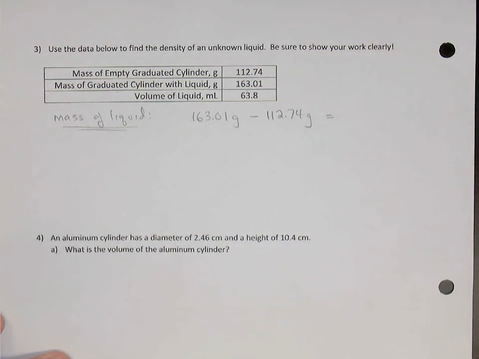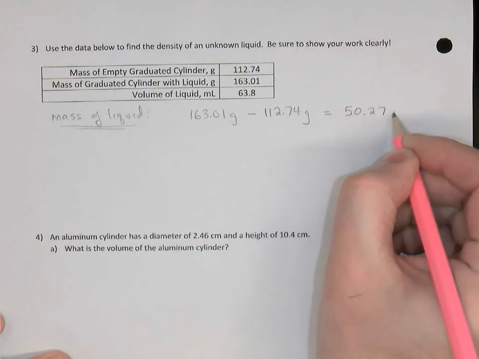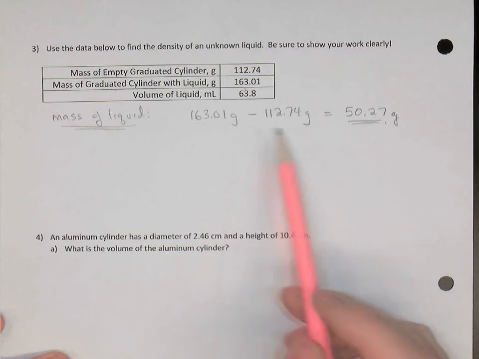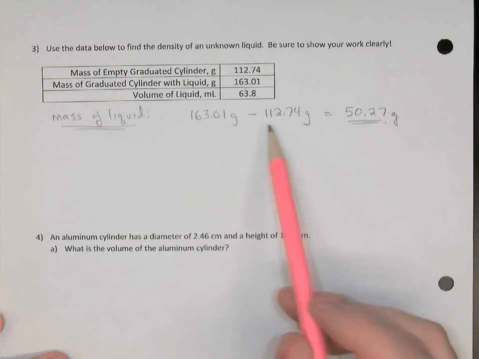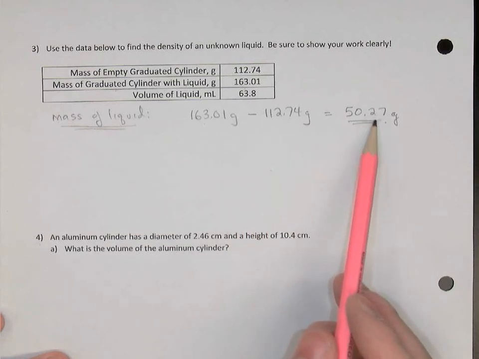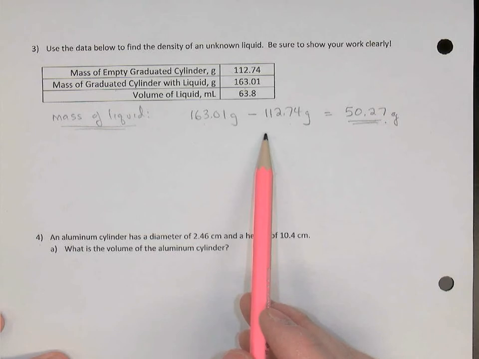So 163.01 minus 112.74, there's 50.27 grams of liquid. Now remember, when subtracting or adding, we round off our answers by the number of decimal places, which is why I kept 2 decimal places there, because each of those had 2 decimal places.